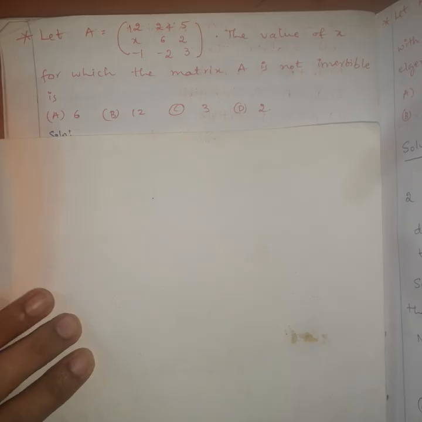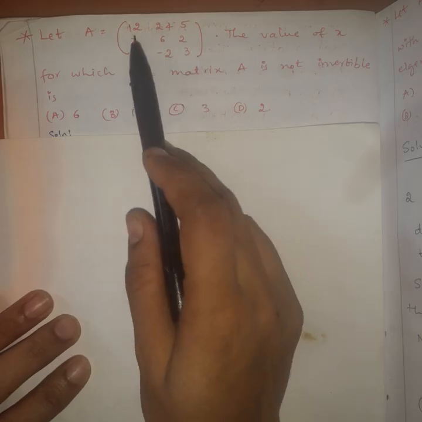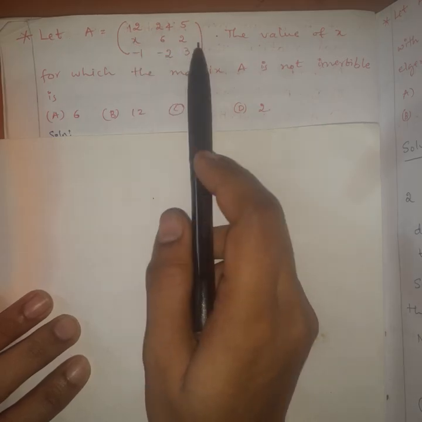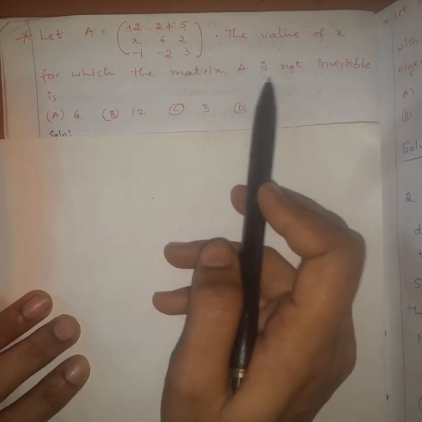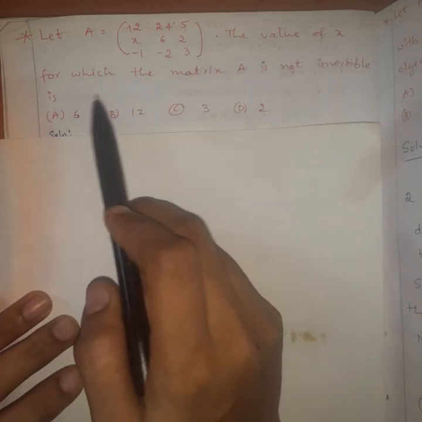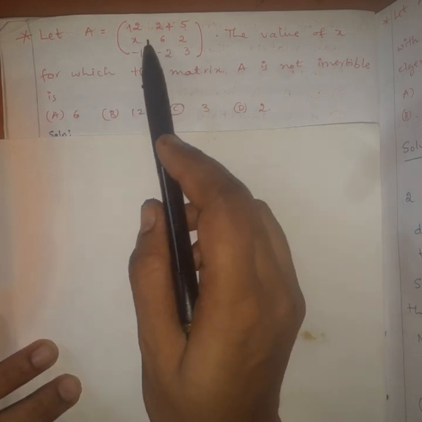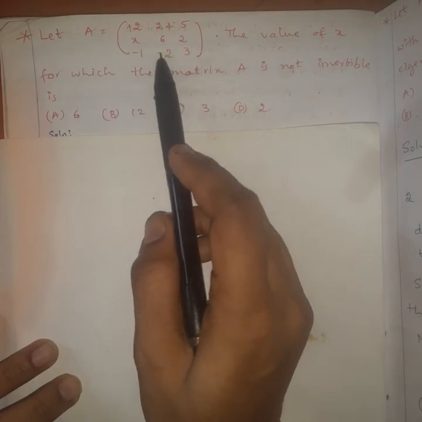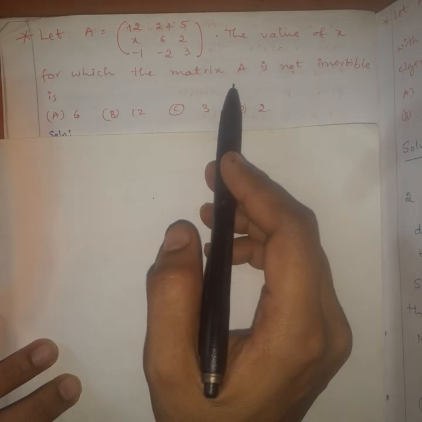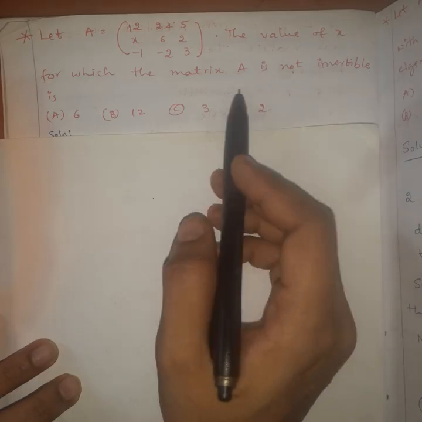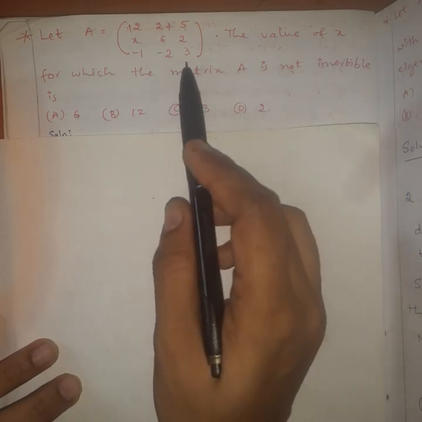Next question: let A be the 3 by 3 matrix with rows 12, 24, 5; x, 6, 2; and -1, -2, 3. The value of x for which the matrix A is not invertible is. So we have to find the value. See, without calculating the determinant, we can check. We know that a matrix A is not invertible if the determinant of A equals 0.